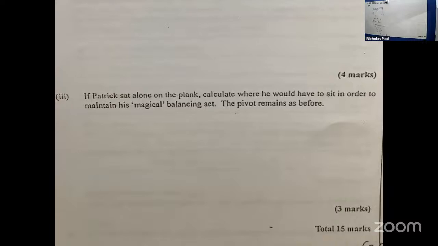Try this here. Zoom up a little bit. Fix the diagram now. Fix the diagram. Work out that.